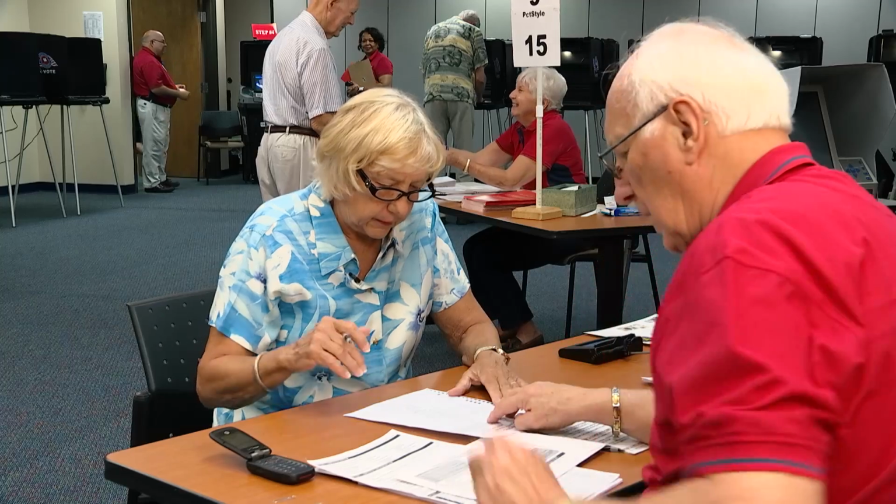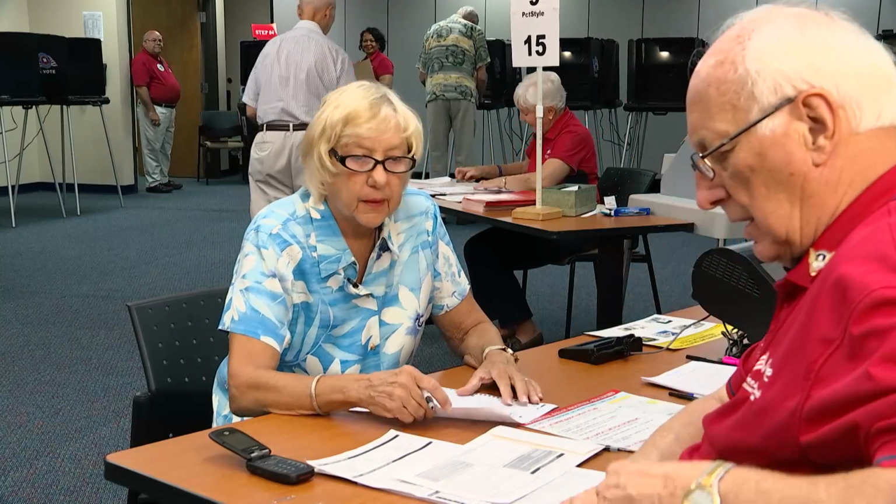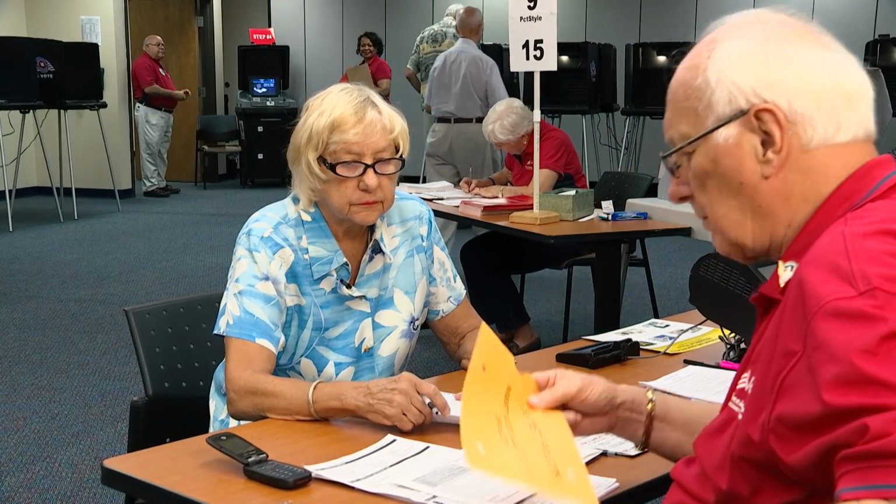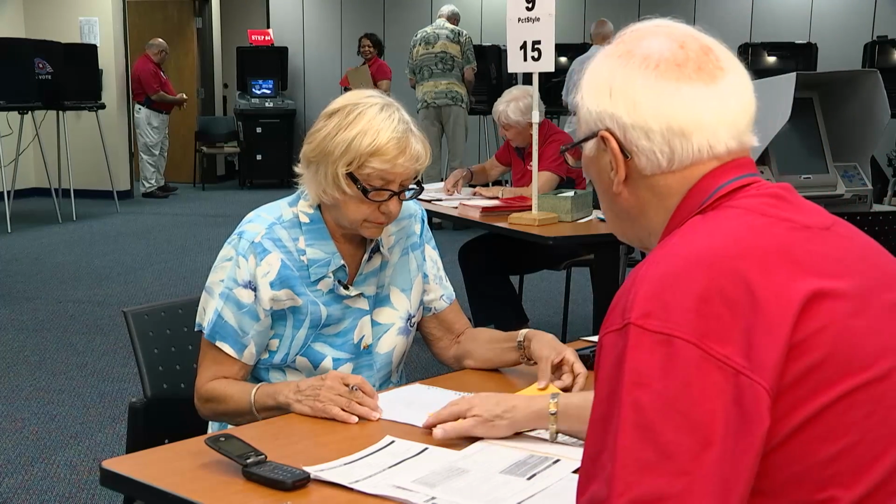Issue the voter a ballot, a secrecy envelope, and the completed certification affirmation envelope. The voter is then instructed on how to complete the provisional ballot kit.